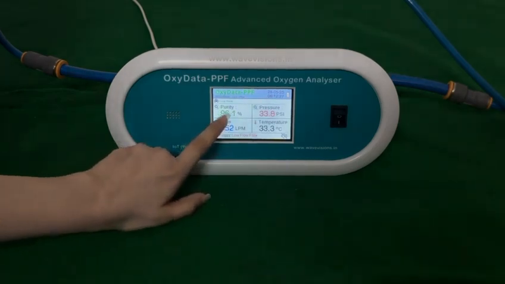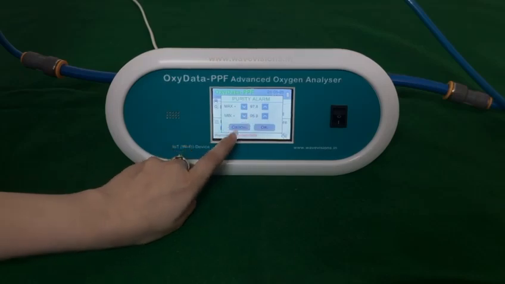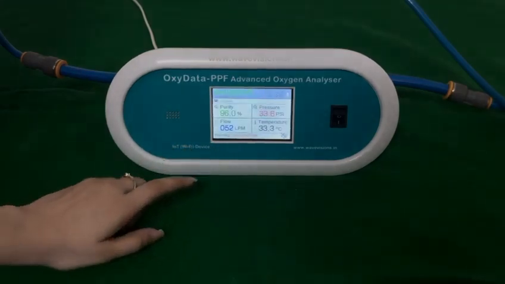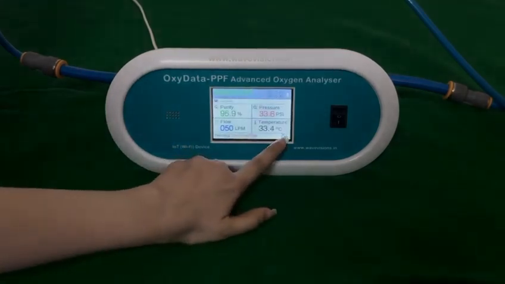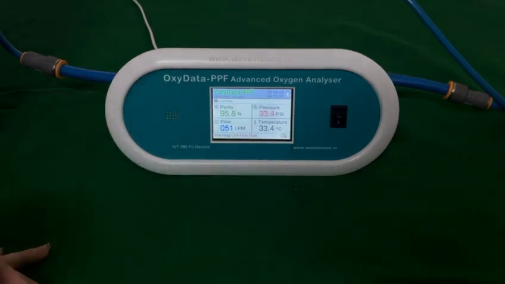You can set alarms for each parameter, maximum and minimum values. Here you can mute and unmute the alarms according to your need. This can also be seen on the Wi-Fi app.